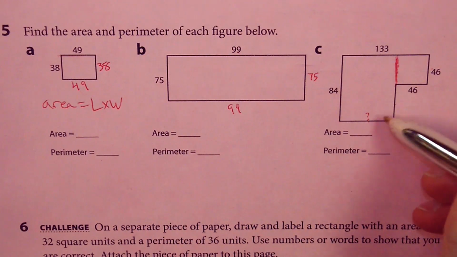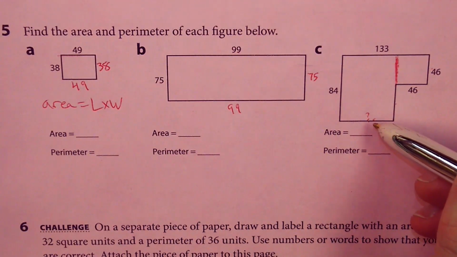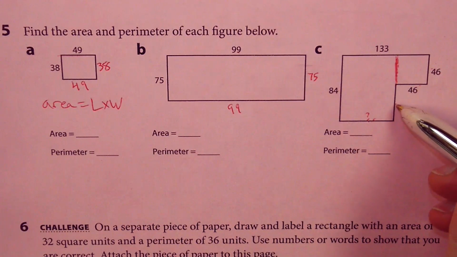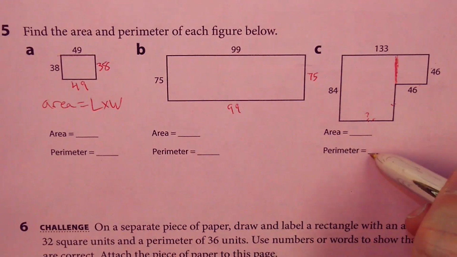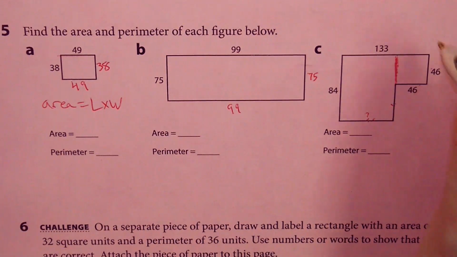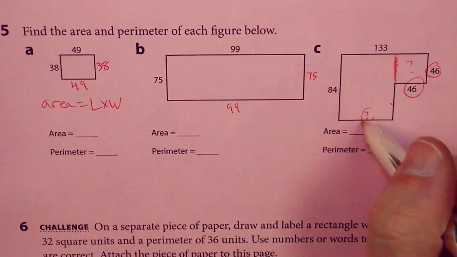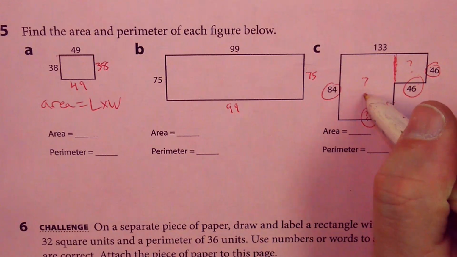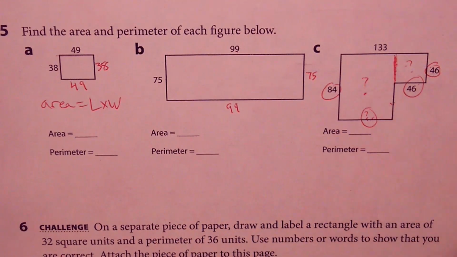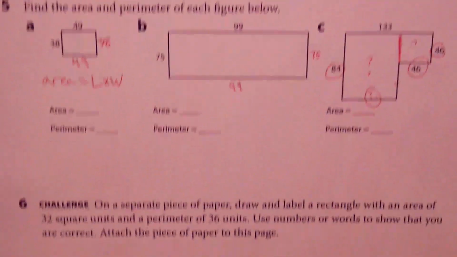When you have your missing sides filled in, you can add up all 1, 2, 3, 4, 5, 6 sides to get the perimeter. And then to do the area, you're going to multiply these to get this. And you're going to multiply these to get this. When you add them together, you will have the area.